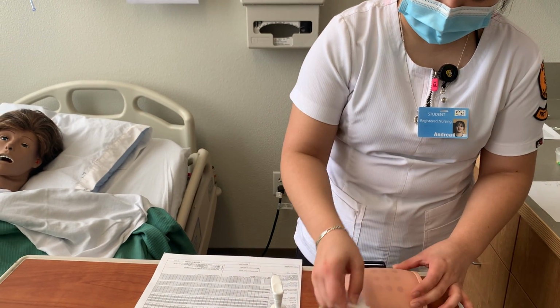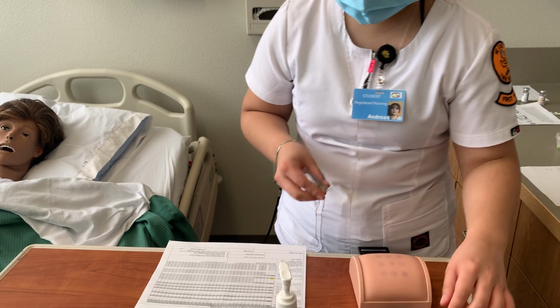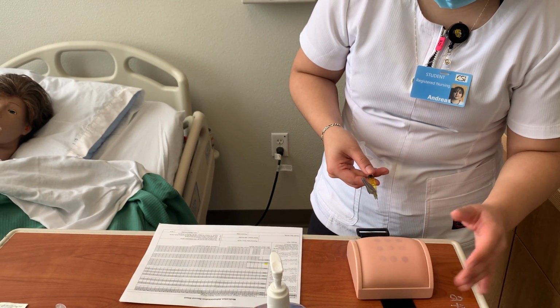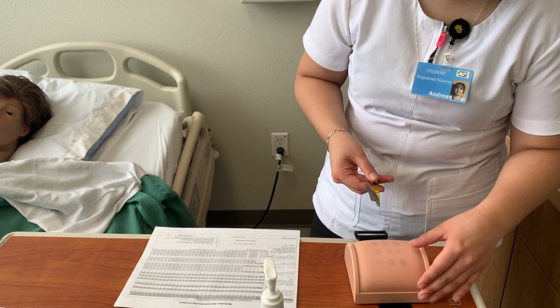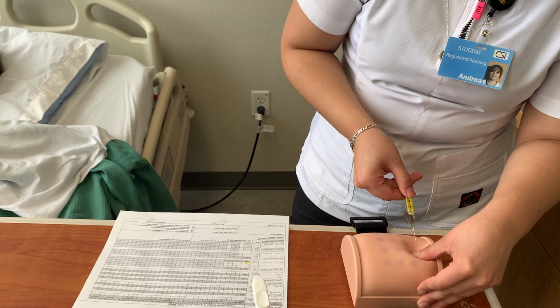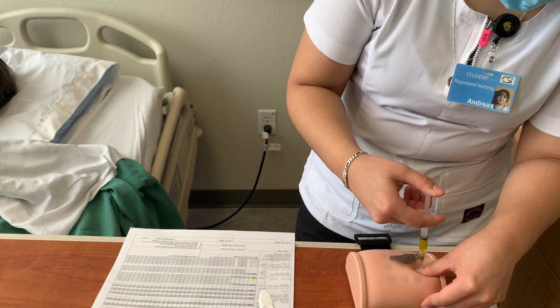Okay. And then we are doing the Z-Track method here. So I'm gonna go ahead and make sure that the bevel's up. Again, I would have gloves for this. And for this purpose, I'm using my thumb as a Z-Track method. Go ahead and track the skin back, going at a 90-degree angle, and then injecting the medication.